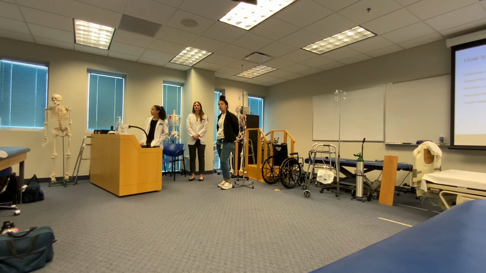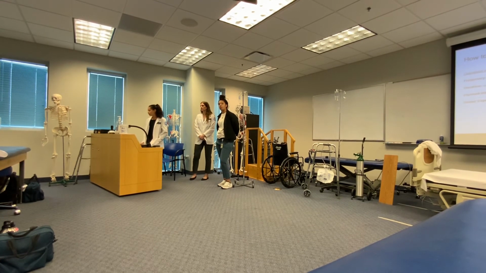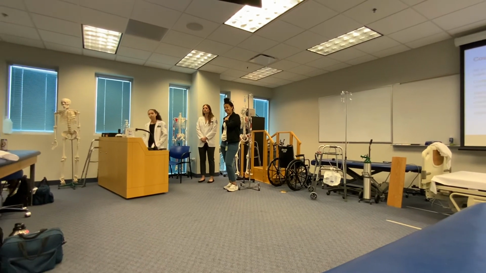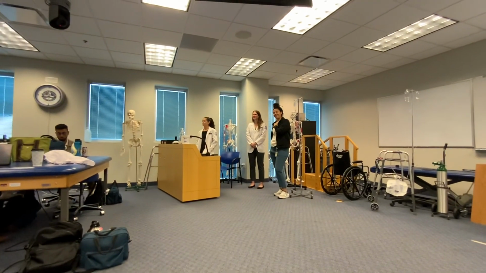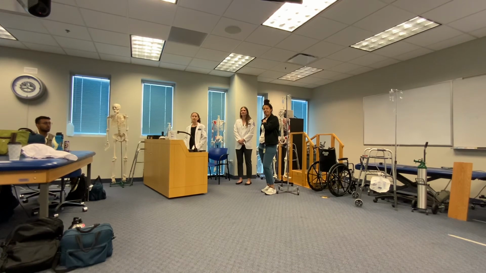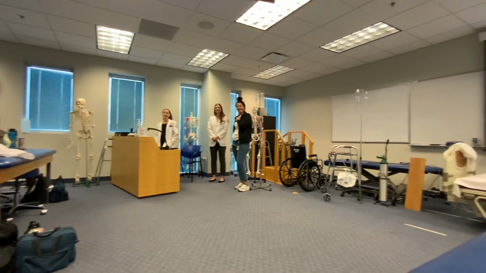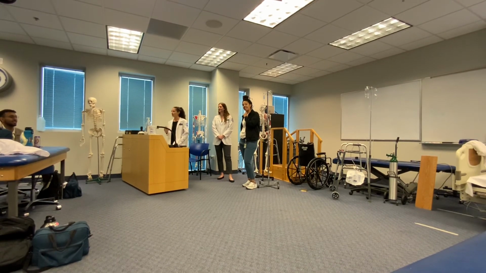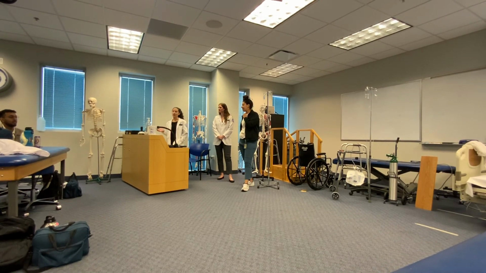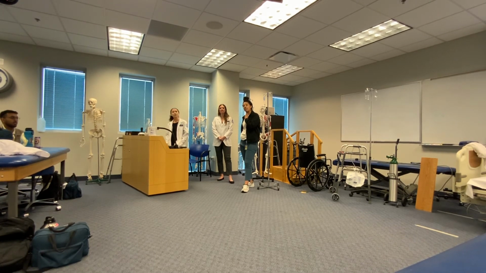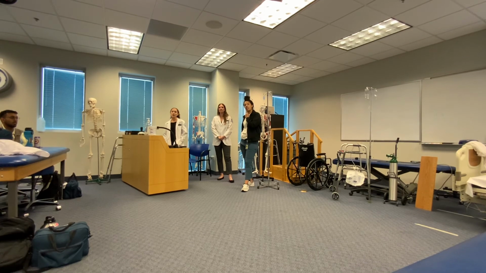Same thing, what would you recommend for frequency for this patient? 2 times a week. 3, sorry, I would do 3. Yeah, we said 2 to 3 times a week. It depends on when the patient can actually come in. So if they can't come in 3 times a week, then you can bump it down to 2 times a week. Duration, so how long do you think the sessions will be?